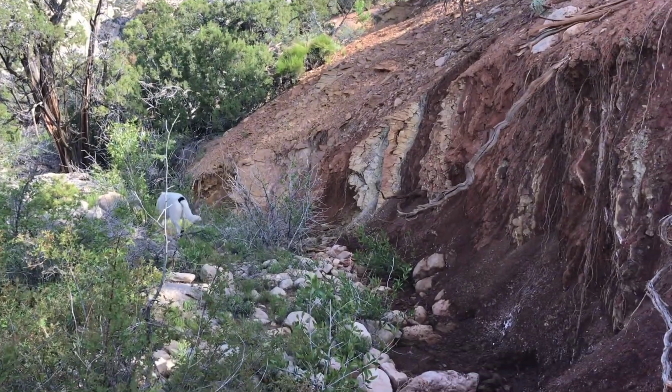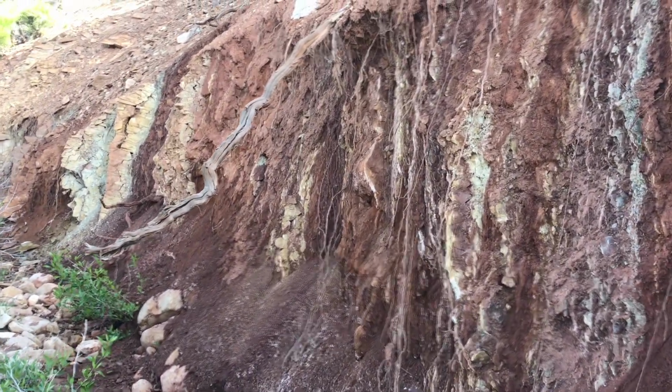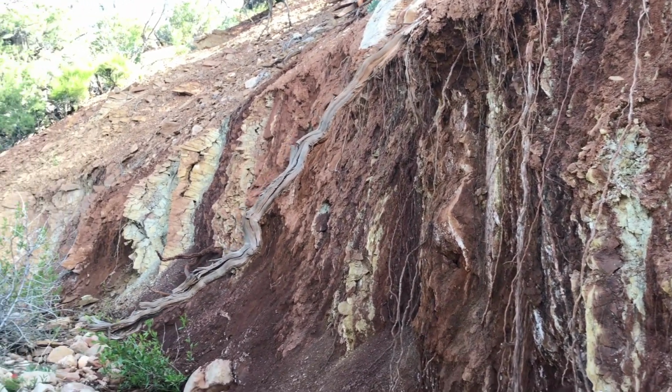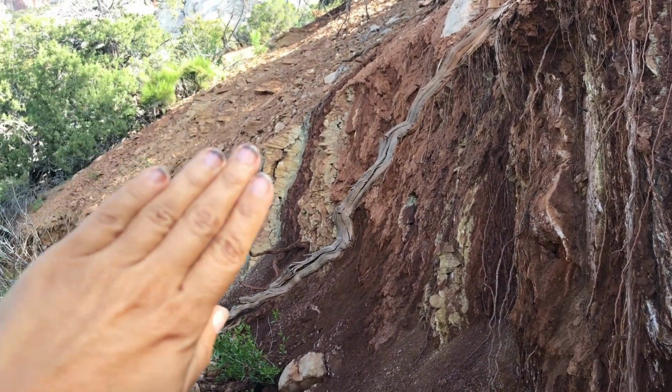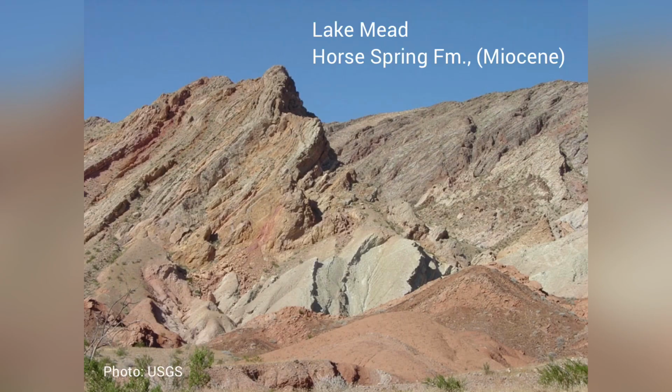Here in this little cut, this stream has cut into the bank, and you can really see the vertical nature of these rocks. You can see how the beds are pretty much almost vertically oriented there. Similarly, a multi-layer ridge of tilted rocks that forms a series of prominent rounded triangles is referred to as flatirons. Tilted rocks make for some picturesque landscapes.